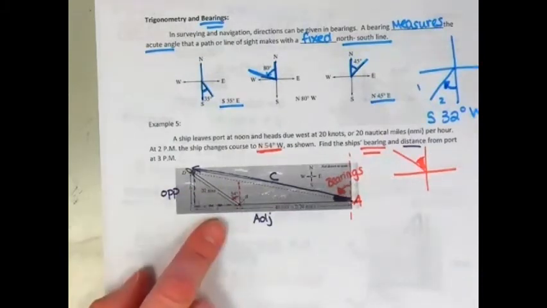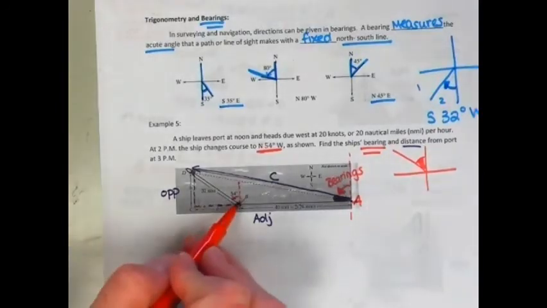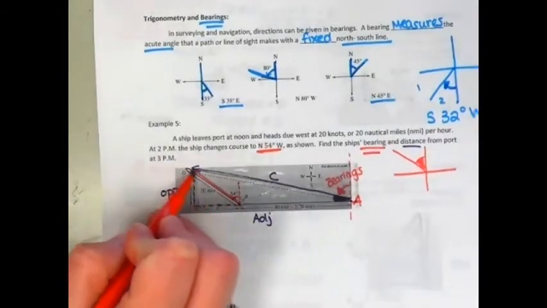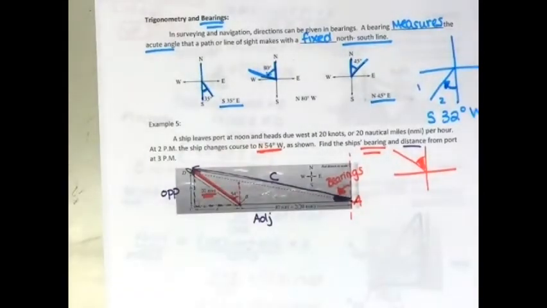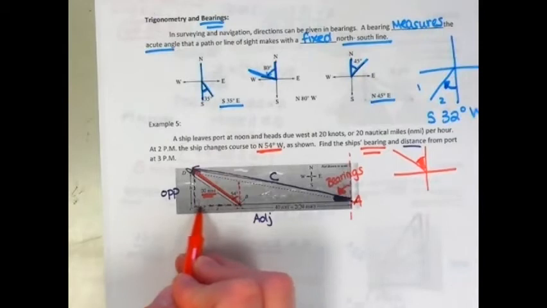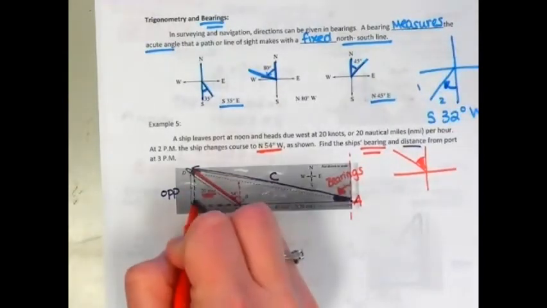But can I find my opposite side? Do we see any more right triangles formed? Yeah, because if we're looking at this line from here to here, we know it's 20 nautical miles, right? If I extend this to make it the x-axis and then the y-axis, we have a right angle, don't we?